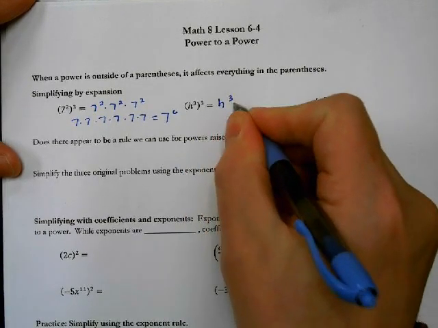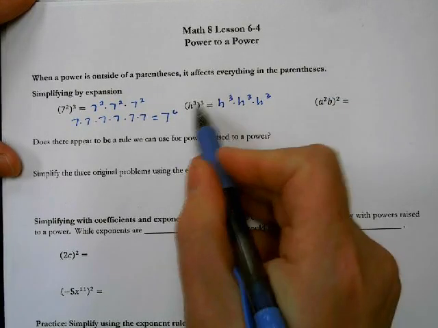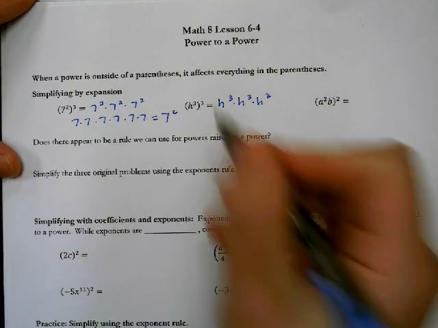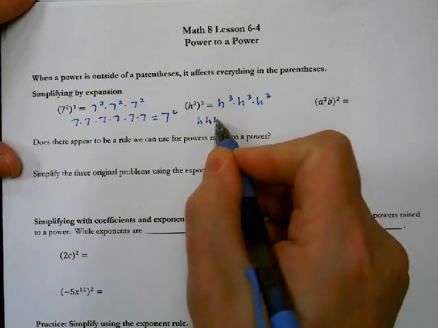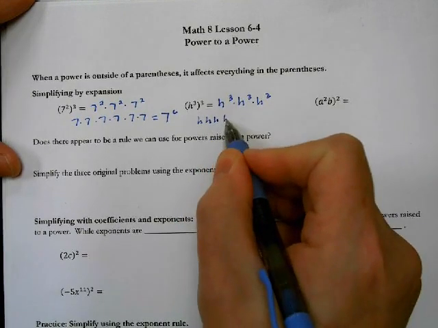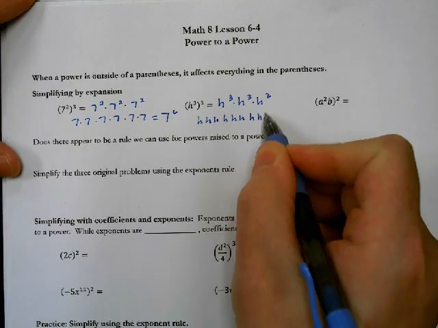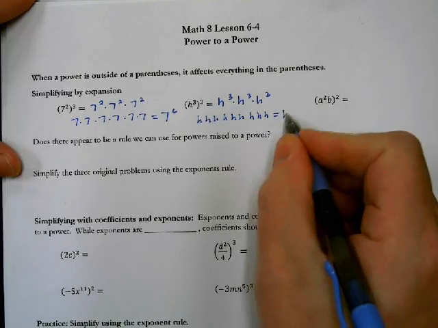For the next one, I've got 3 h to the thirds. I've got h to the third times h to the third times h to the third. I'm going to multiply h to the third by itself 3 times. So by expansion, I've got 1, 2, 3 h's there. I've got another 3 h's here. I've got another 3 h's here. So how many h's total do I have? I have 9 h's, h to the 9th.